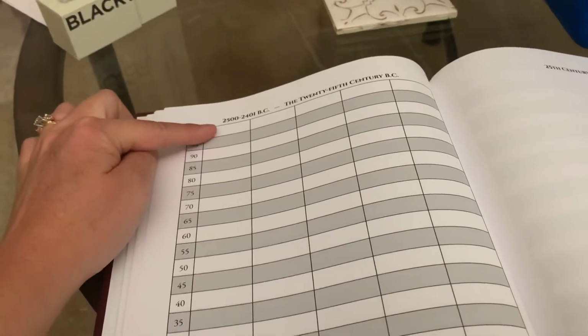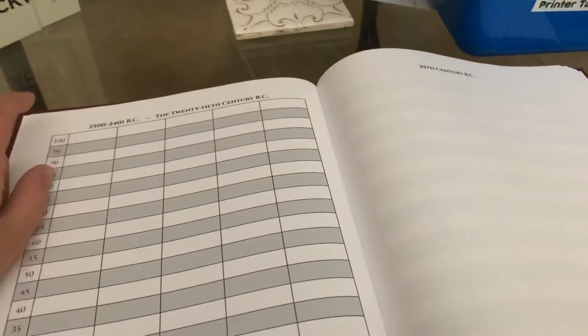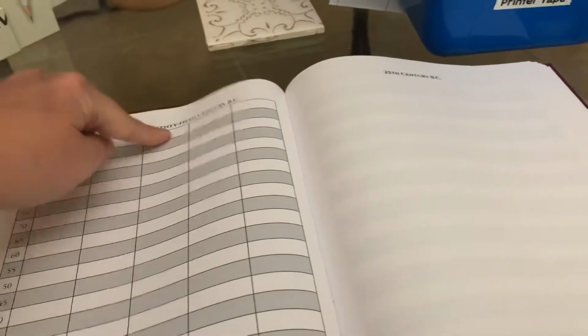So this would be 2500, and it's going to decrease. So 100, this would be 99, 98, 97, 96, 95, 94, 93, 92, 91. Moving backwards, so 2500, 2,499, 2,498, and so on and so forth.